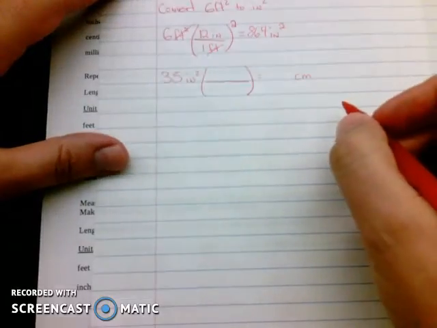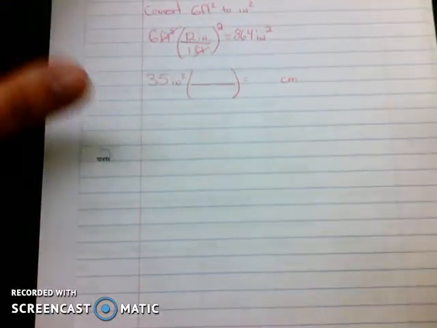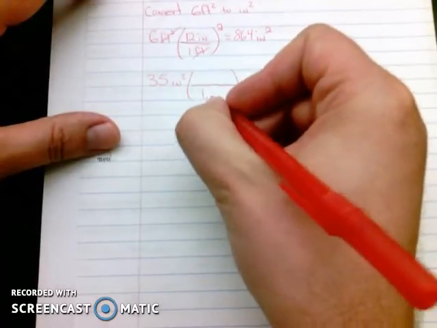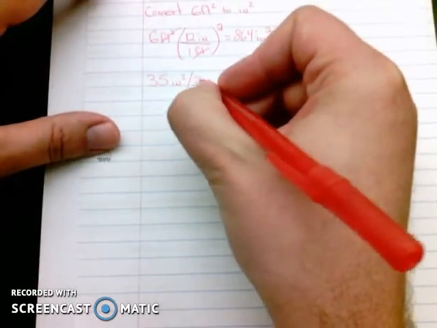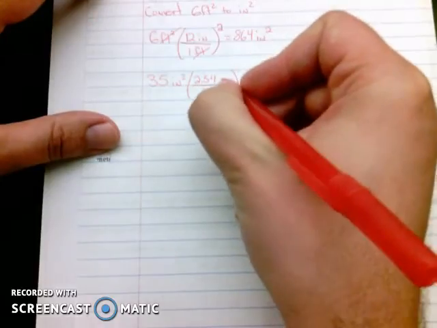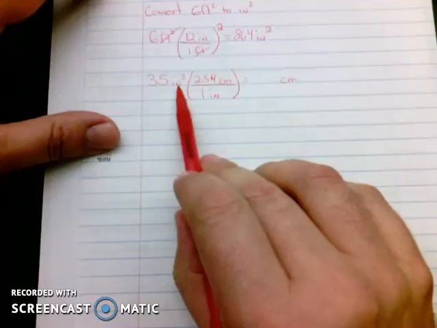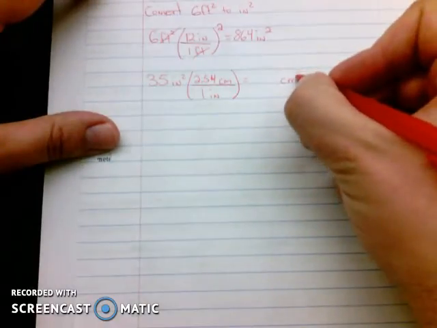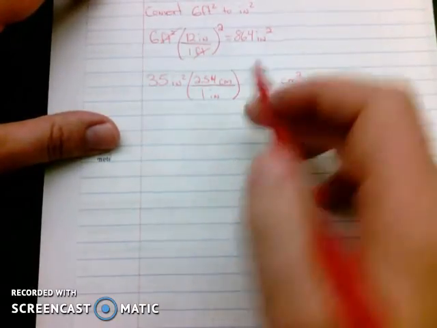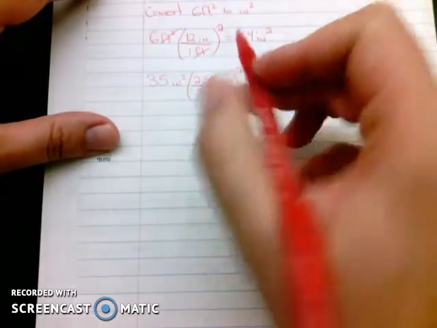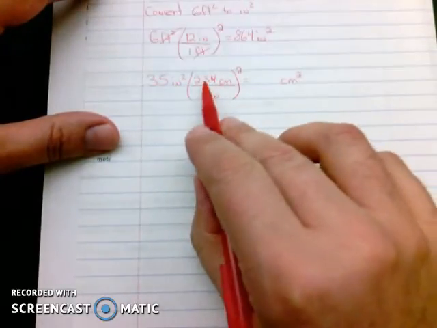We look on our equivalent statement sheet and come up with the conversion factor that 1 inch equals 2.54 centimeters. Now again, because this is squared, I know what squared centimeters, right? I just put the 2 on the outside. Then when you do the math, don't forget to square the numbers.